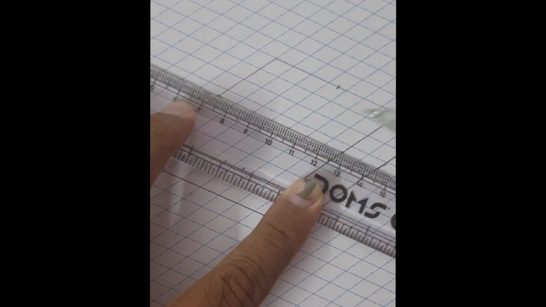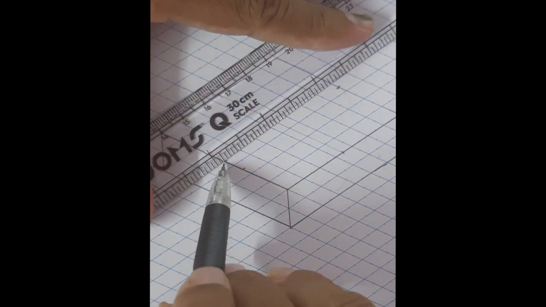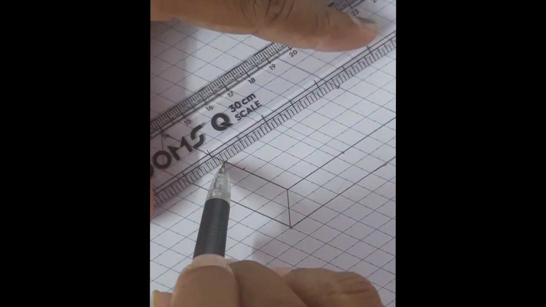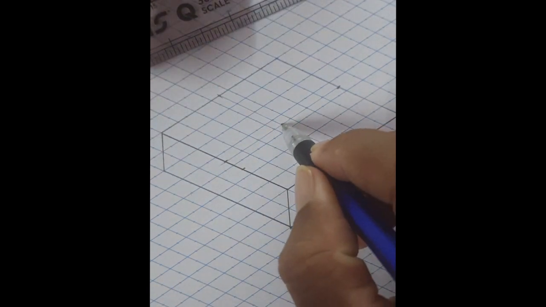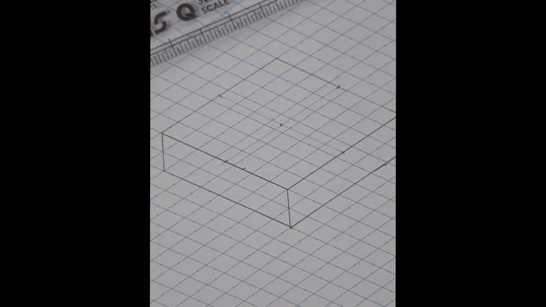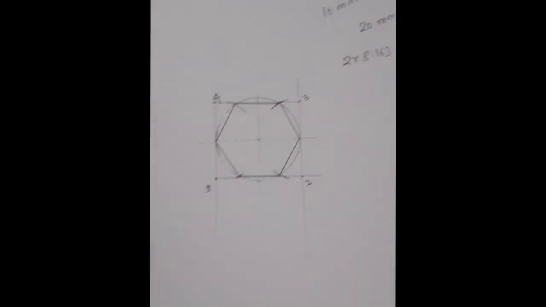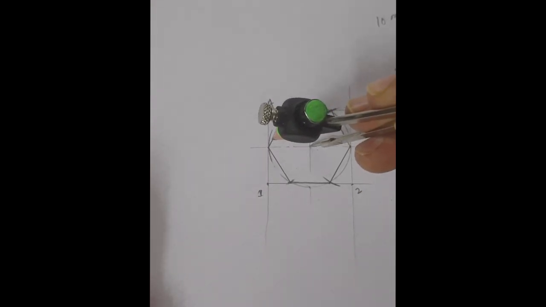Let us put some light pressure over here. Now keeping this as a center point, you can just measure the distances. Okay, so I'll measure the distance from the center point.